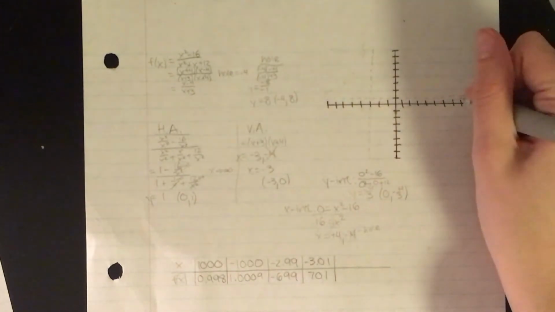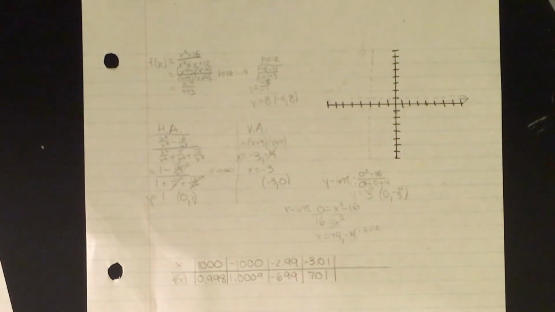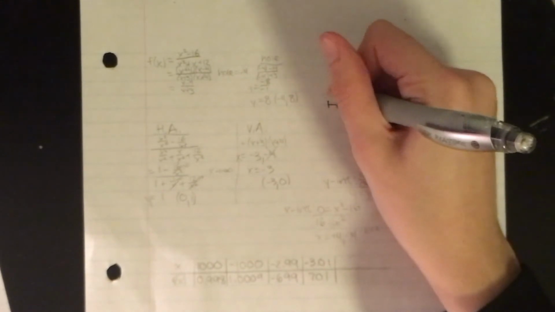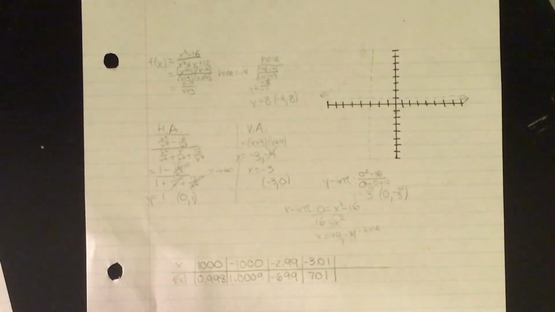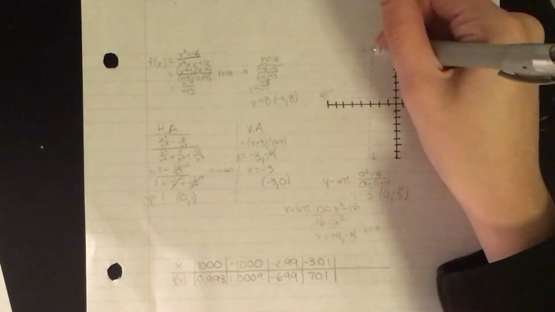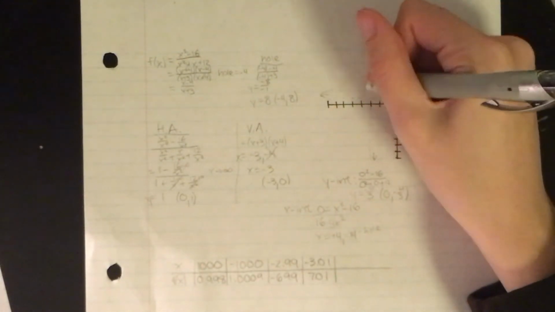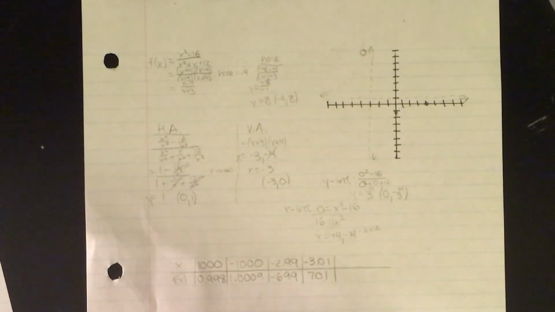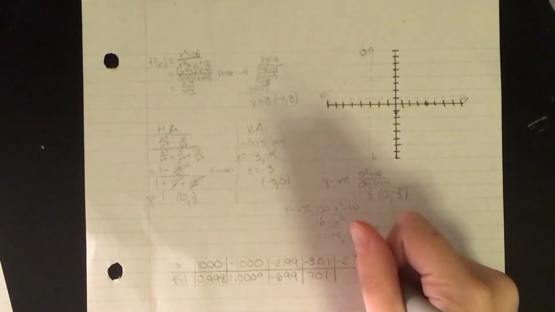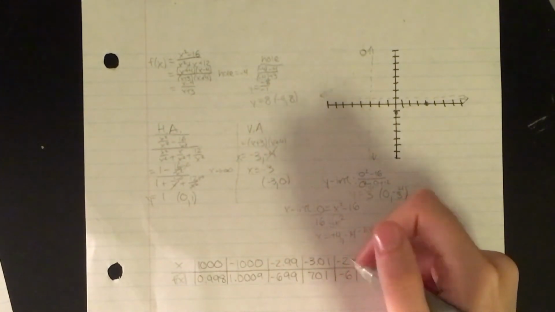Then I drew in the end behaviors of my graph, and then I decided to plot the y-intercept and the x-intercept onto the graph. Then I plotted the hole that I found, which was at negative 4 and 8. And then I plugged in some more x values into the equation just to find more points to plot on the graph to make it look cleaner.